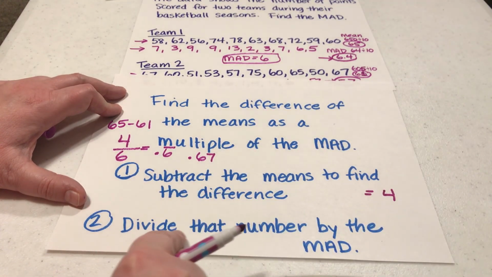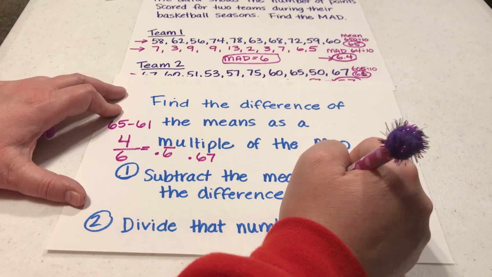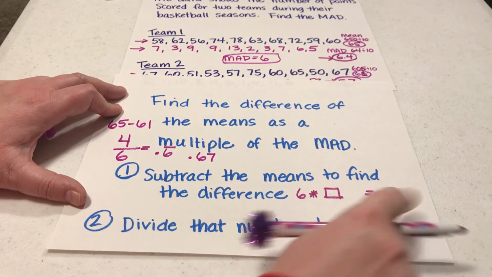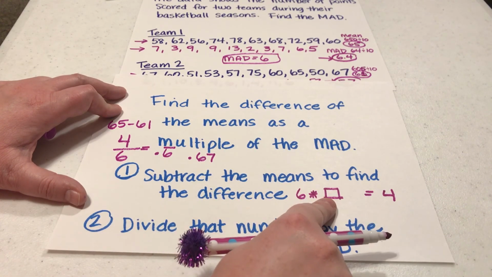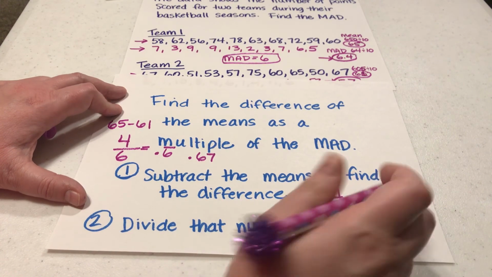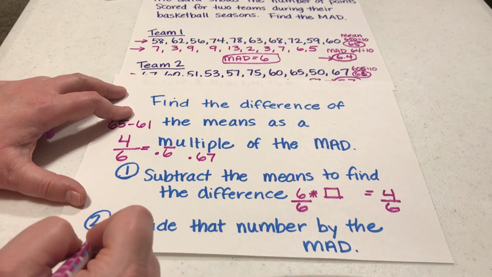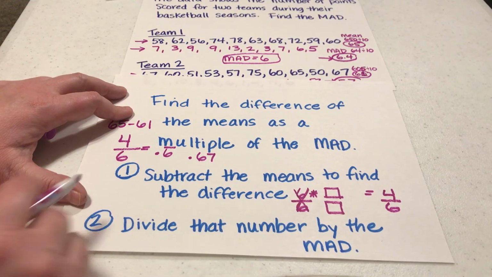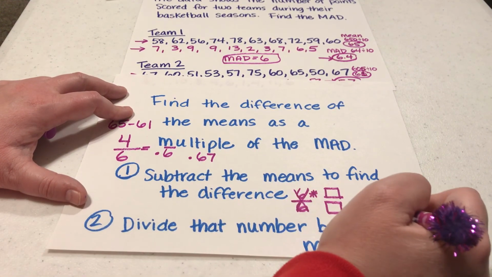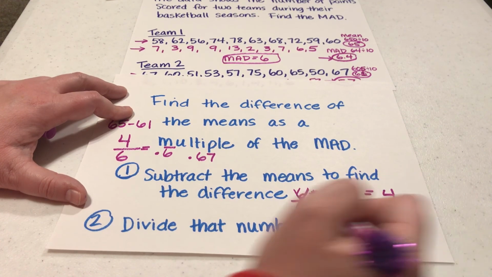I have the MAD, which is 6, times some number is going to give me 4. So in order to find out what this number is, I've got to isolate it. Okay? In order to isolate it or get it by itself, just like we would with a variable, I'm going to divide each side by 6. That cancels this out. I'm left with my variable. And on this side, I'm left with 4 over 6, which is the same thing as 0.67 if I rounded it.